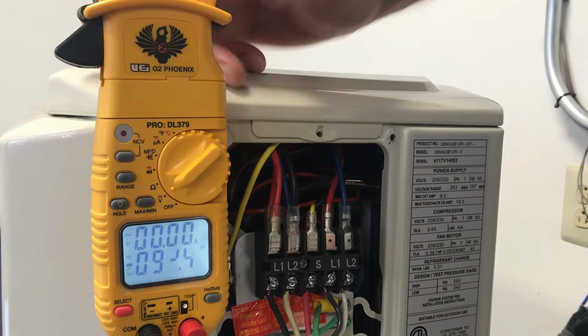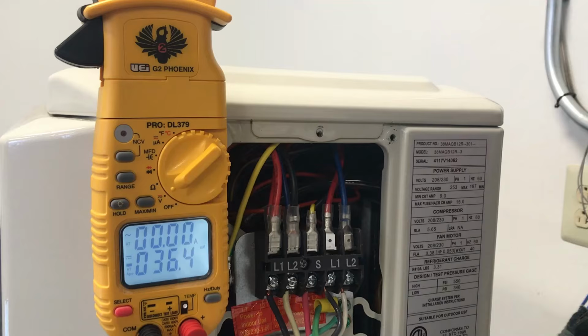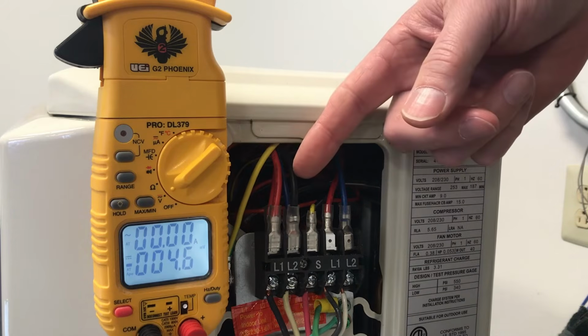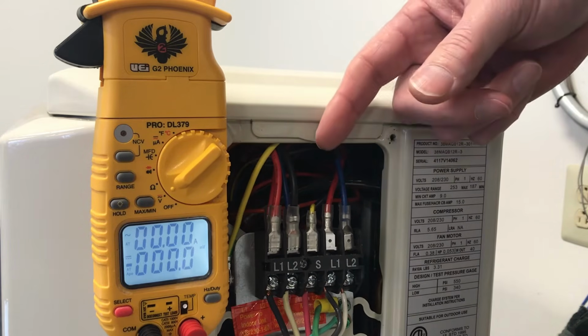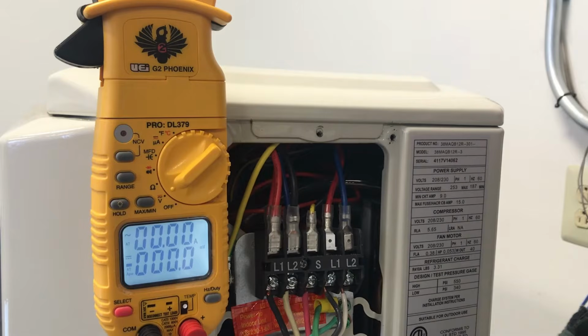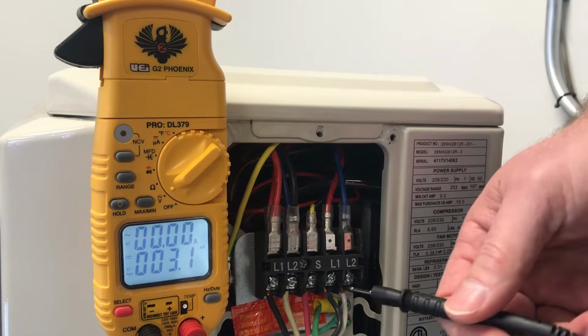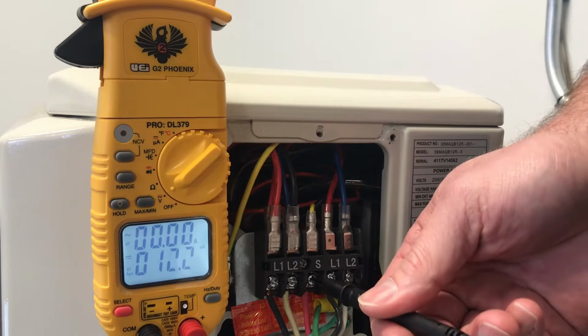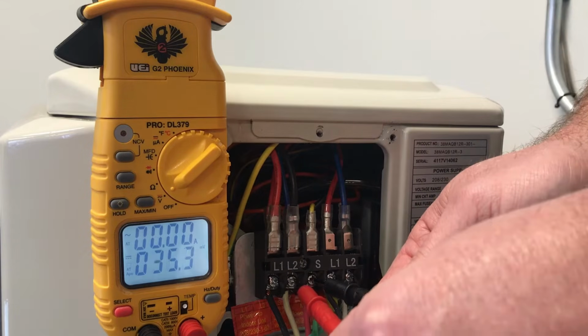Now we're going to check between L2 and S. That is your communication. Your L1 and L2 is power in. L2 and S is your communication back and forth between the two units. So we're going to take our black lead and put it onto your S. You're going to take your red lead and put it onto your L2.